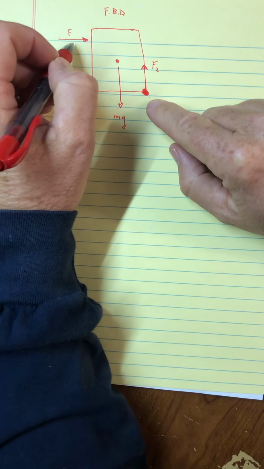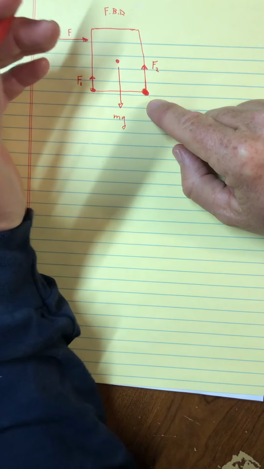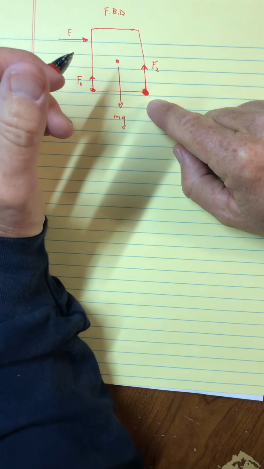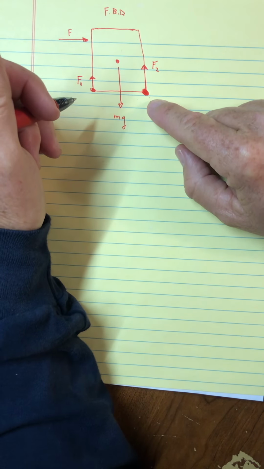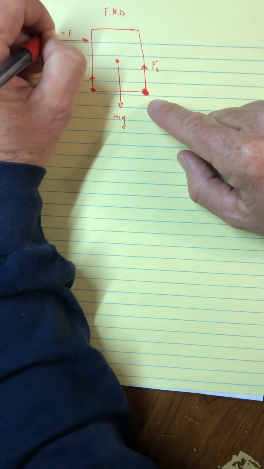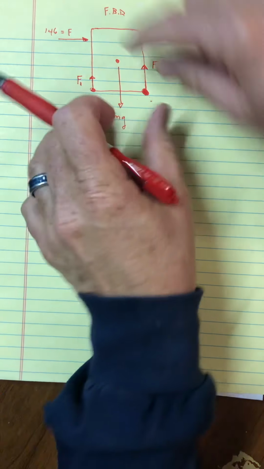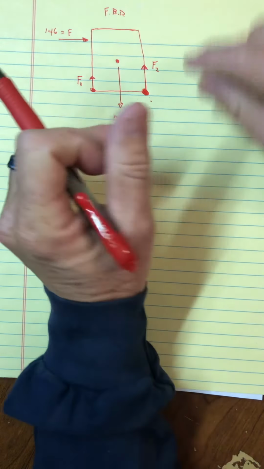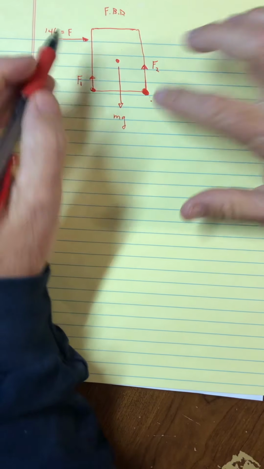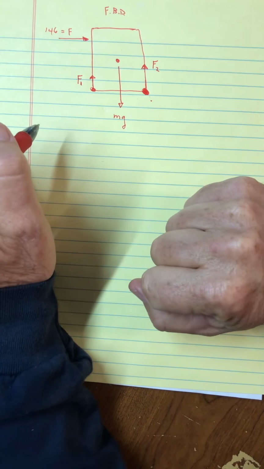And this force from the outside, let's say it was a person pushing on it, and the problem just says it is pushed using a horizontal force. So they give this as 146. But using this as the pivot, this would be pushing the cabinet in a clockwise direction. But also the force from foot number 1 would be in a clockwise direction.